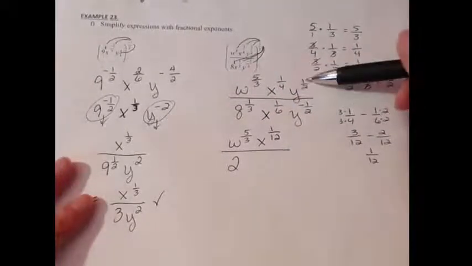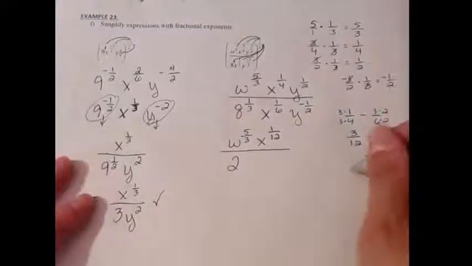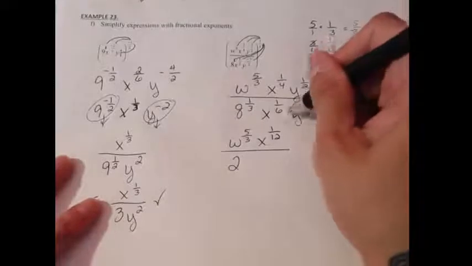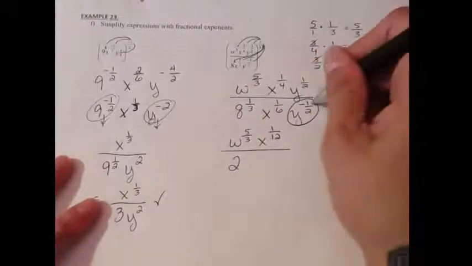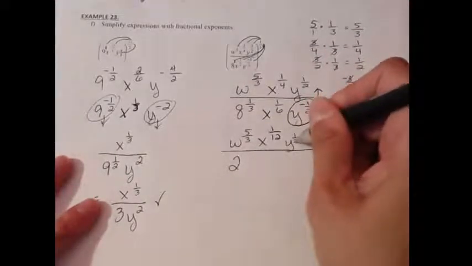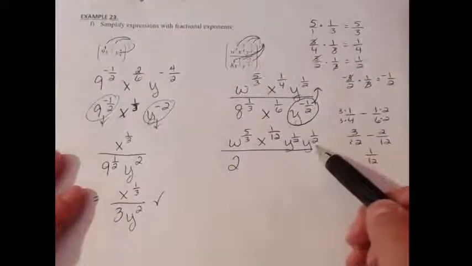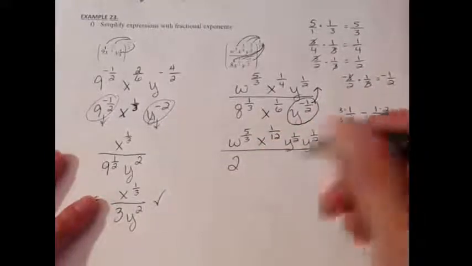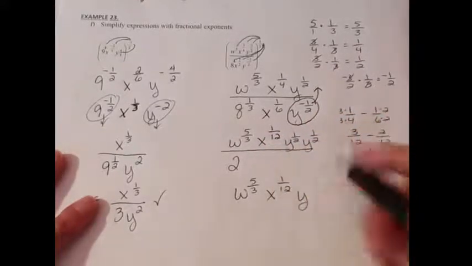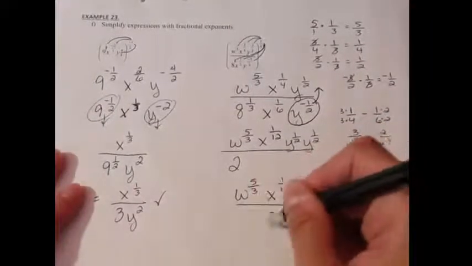Next, I have y to the 1/2 over y to the negative 1/2. Keep the base, subtract the powers. This means I have 1/2 minus a negative 1/2. Or, check this out. Take the base with a negative power, bring it up top. This leaves me with y to the 1/2 and another y to the 1/2. Well, according to the product rule, you're going to keep the base and add the powers. So we have w to the 5/3, x to the 1/12. When we add a half and a half, we get a whole. So it's y to the 1st all over 2.